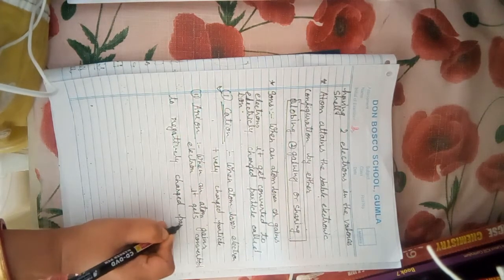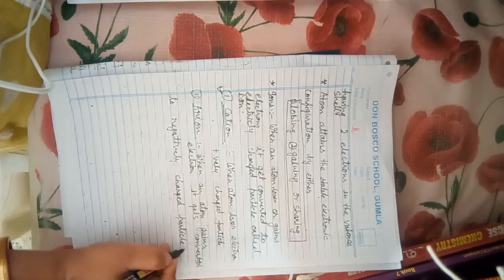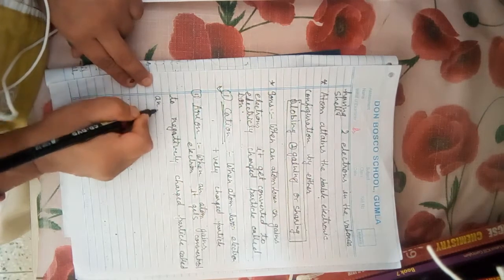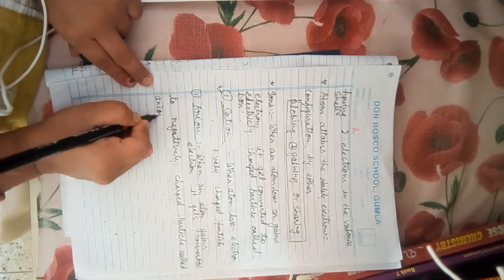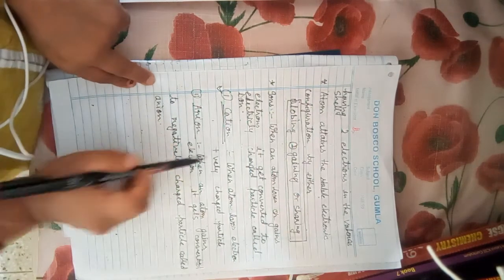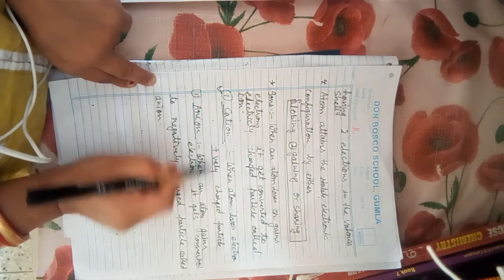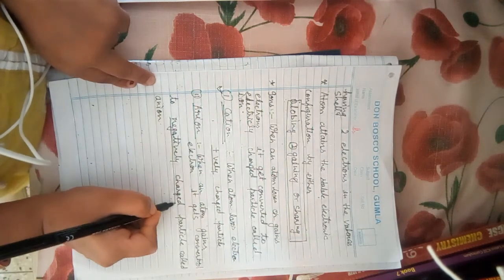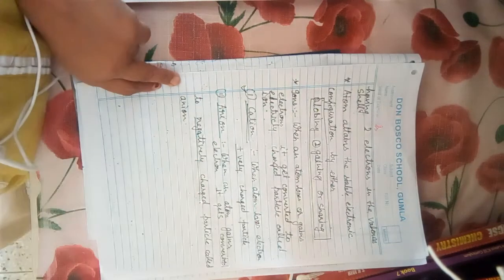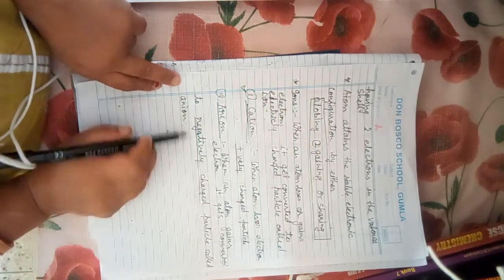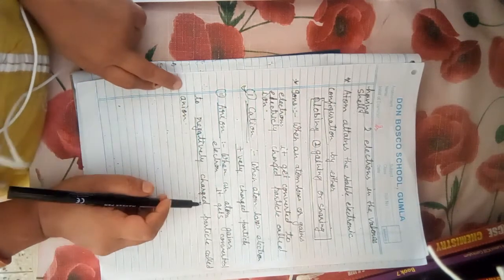Cations are positively charged particles while anions are negatively charged particles. And how is an anion formed? When an atom gains electrons, it gets converted to a negatively charged particle.